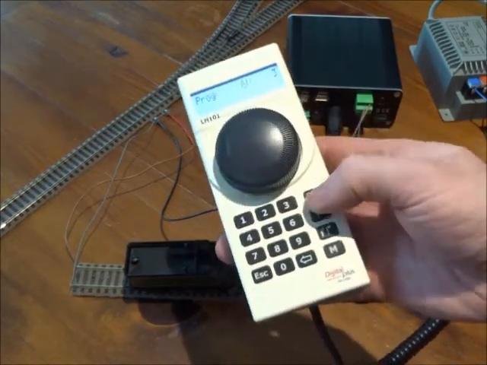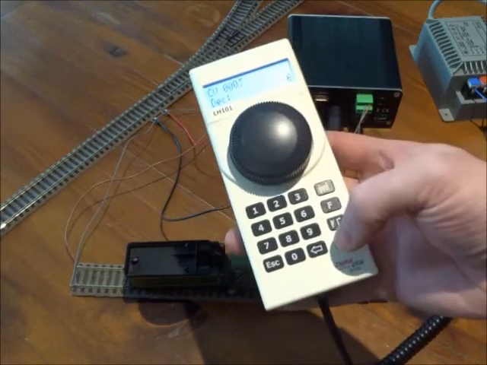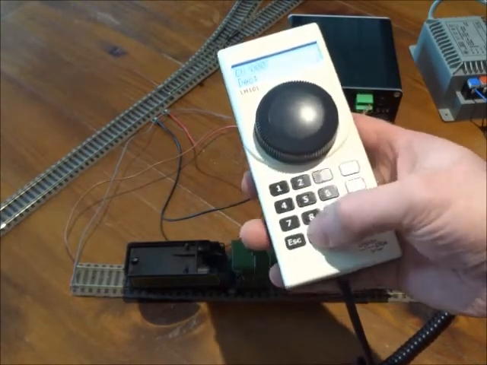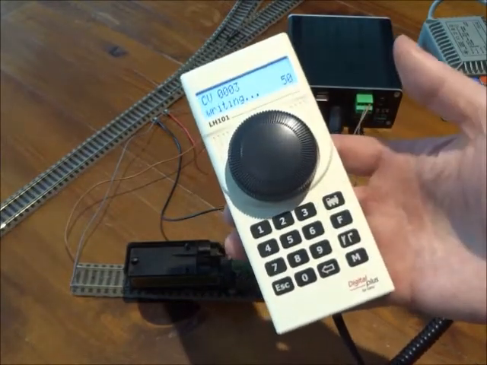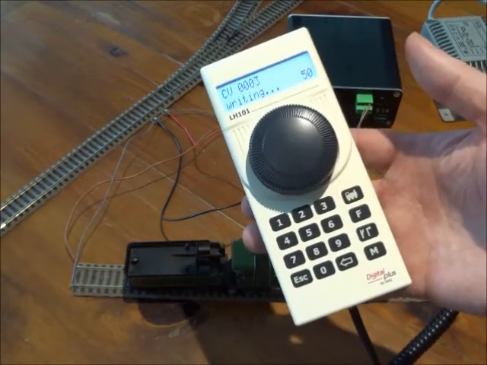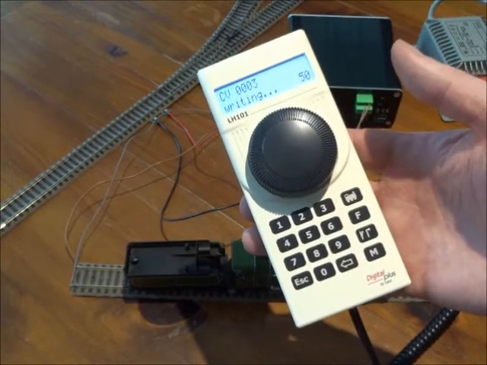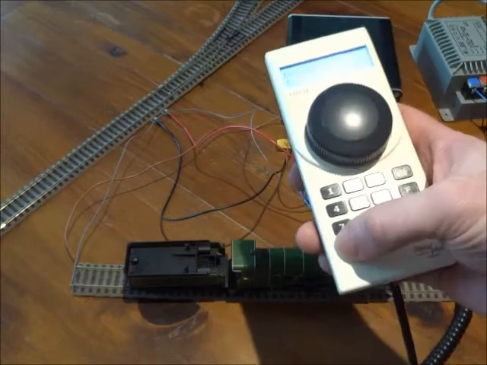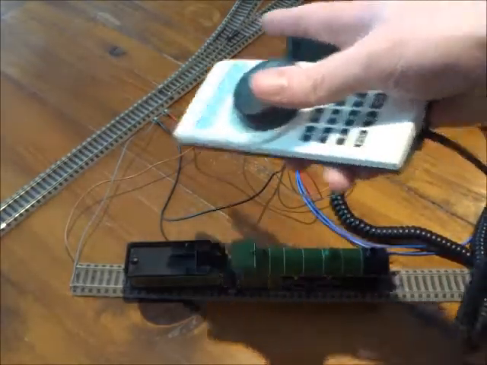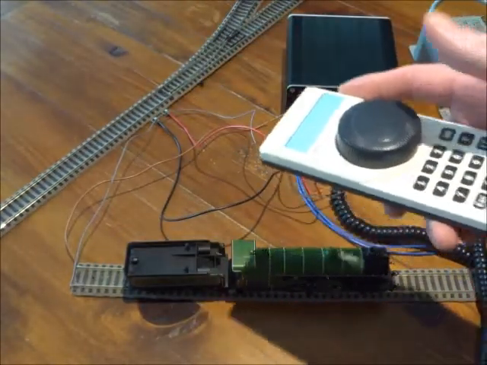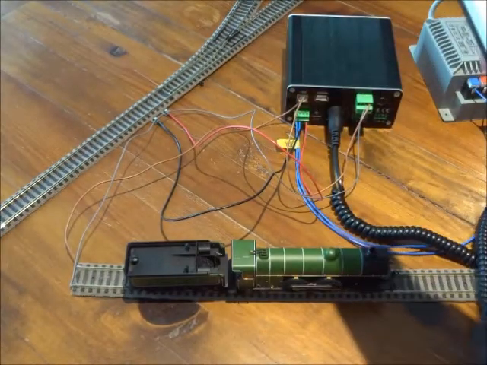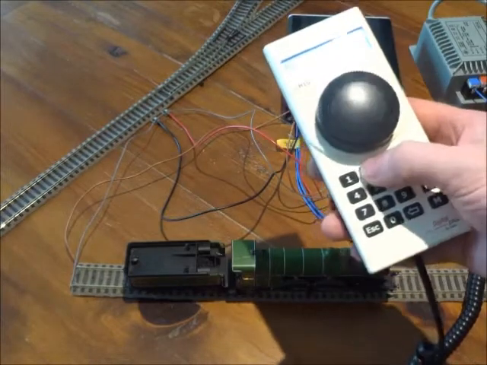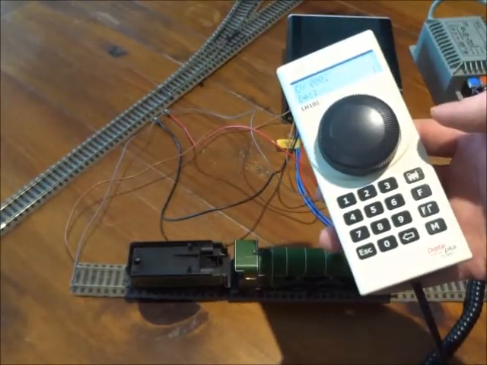CV3. And what I do is clear that value of 6 and put a value of 50 in. It takes a little bit longer when you're jumping between main track and programming track as it switches over to the programming track outlet. If you're doing more work on there, so I'll read another CV there, it's much quicker.